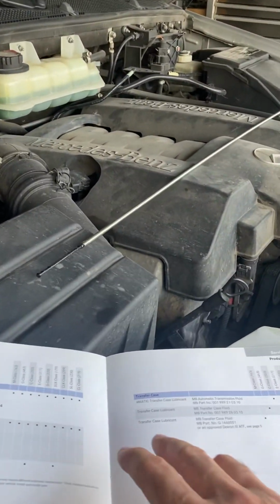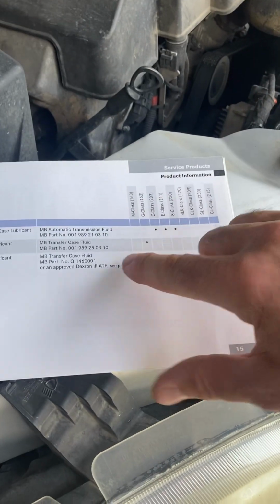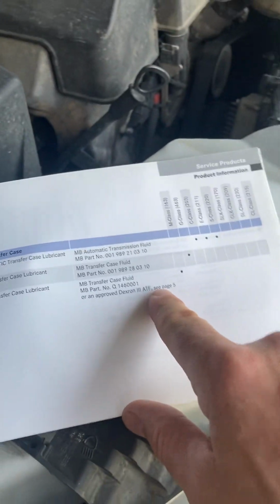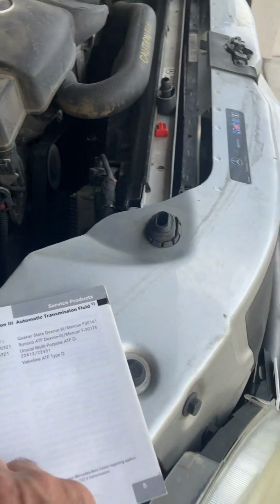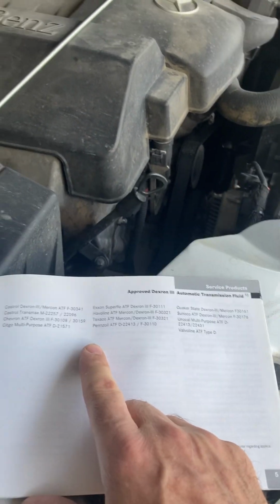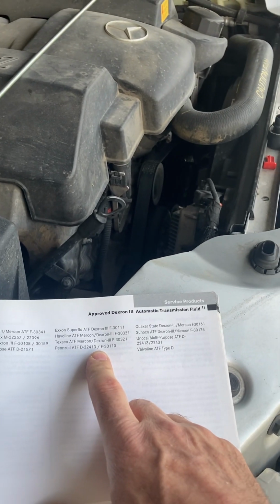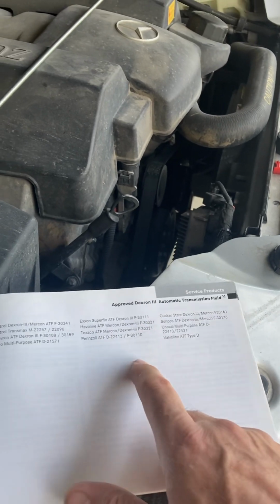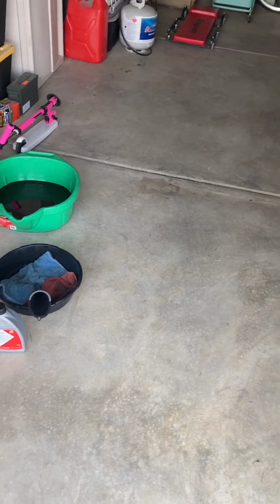also, if you look for the transfer case, it calls for, on the M-Class 163, this type of oil, and it brings you back to page 5, and these are the approved transmission Dextron 3 type oils. Now, because this is a 2004 car, chances are these particular Dextron 3 automatic transmission fluids are no longer available for the transfer case.